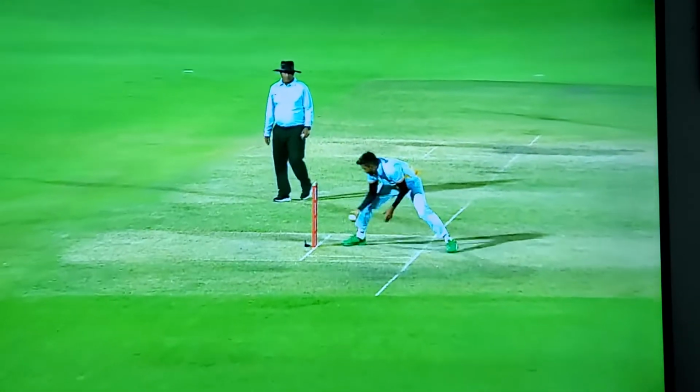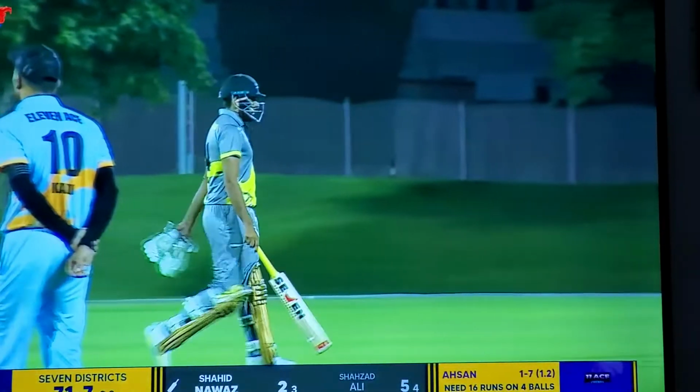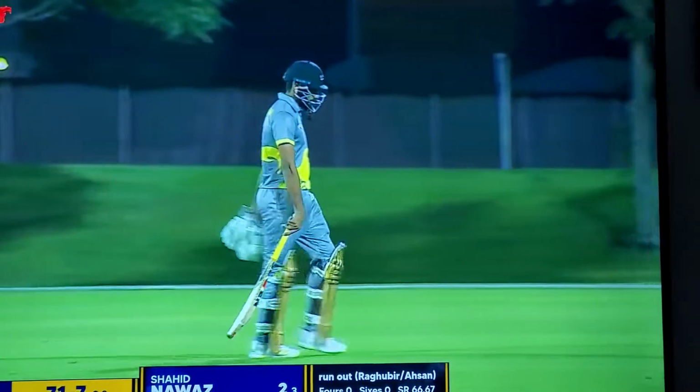And just to get Shahzad back on strike, there was a bit of a fumble as well, and a bit of yes, no, maybe. Easy run out. He wasn't even in the frame. Shahid Nawaz has to walk back for two. 7 Districts now 71 for 7.